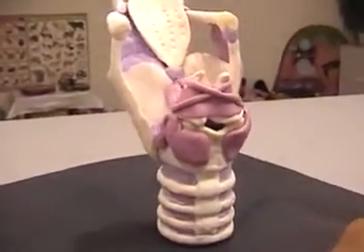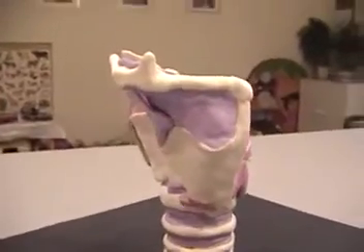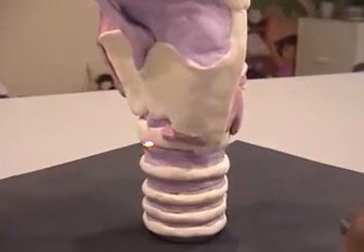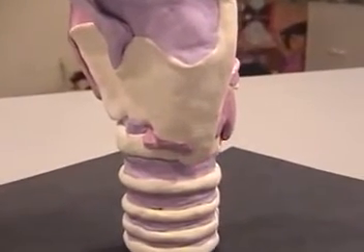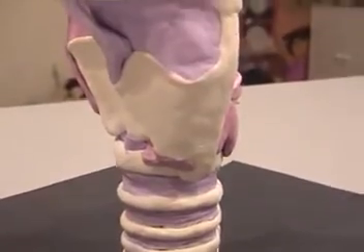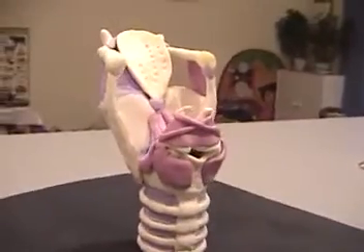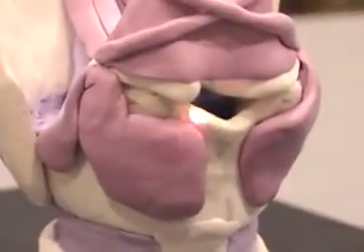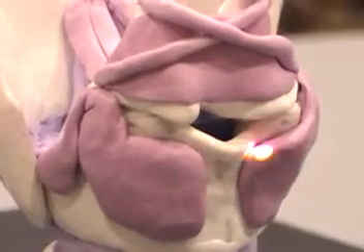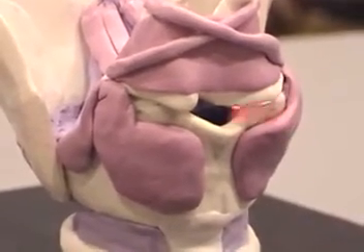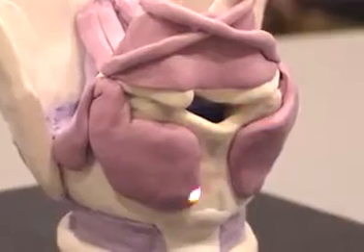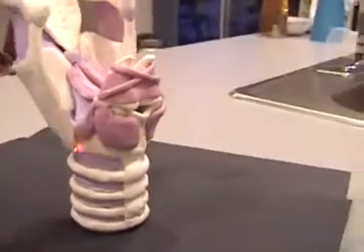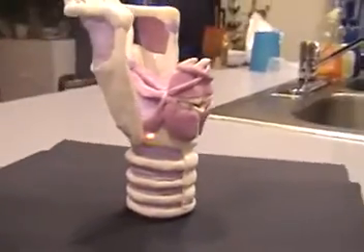The next cartilage here is the cricoid cartilage, right over here. It is the approximate diameter of the trachea and is a complete ring resting atop the trachea. You can see it is higher in the back. Also here you can see that the arch has two facets of attachment for the arytenoid cartilages. On the side here is the facet for articulation with the thyroid cartilage.